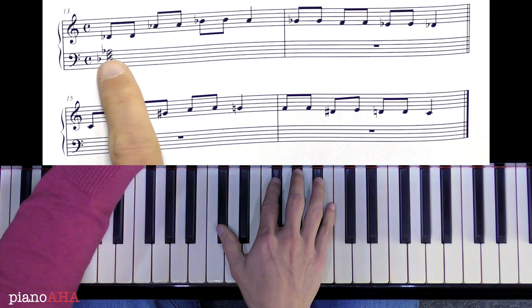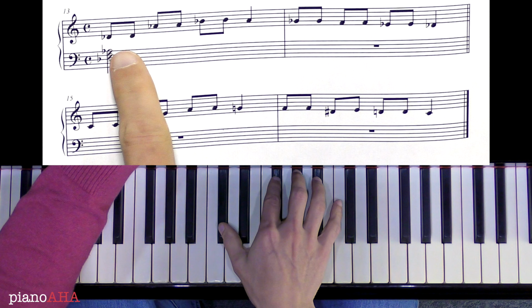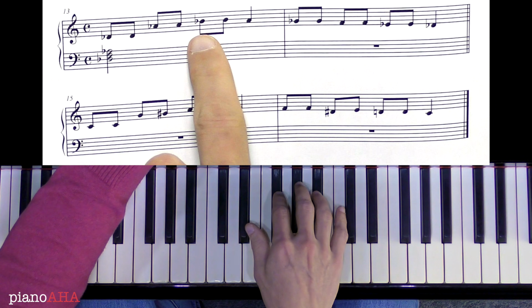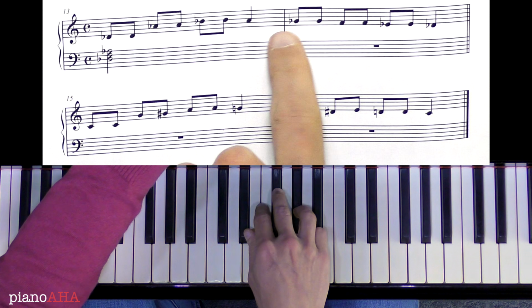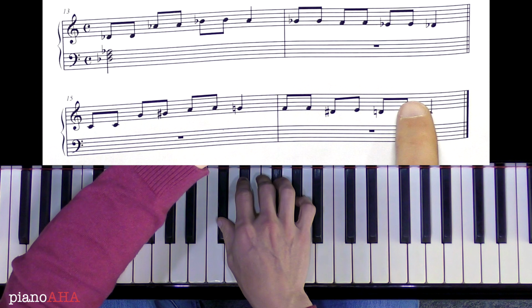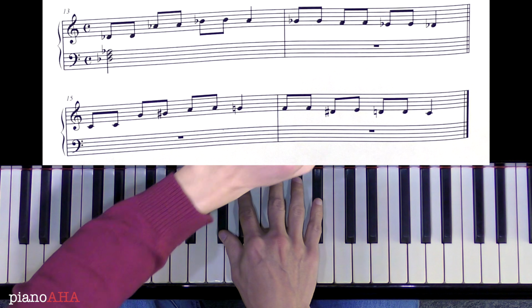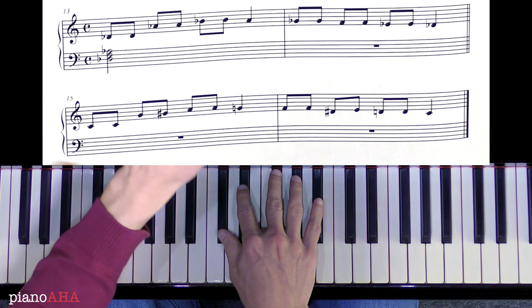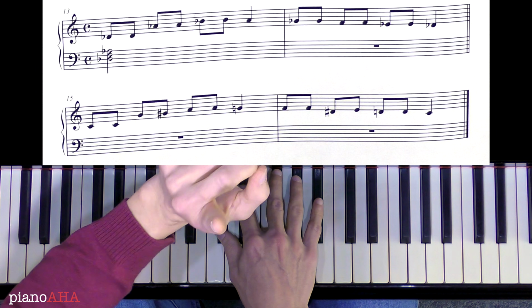For example, here, if I play this here, then you notice, okay, it all makes sense. It sounds like Twinkle, Twinkle, Little Star. I have no problem. But imagine this scenario now.